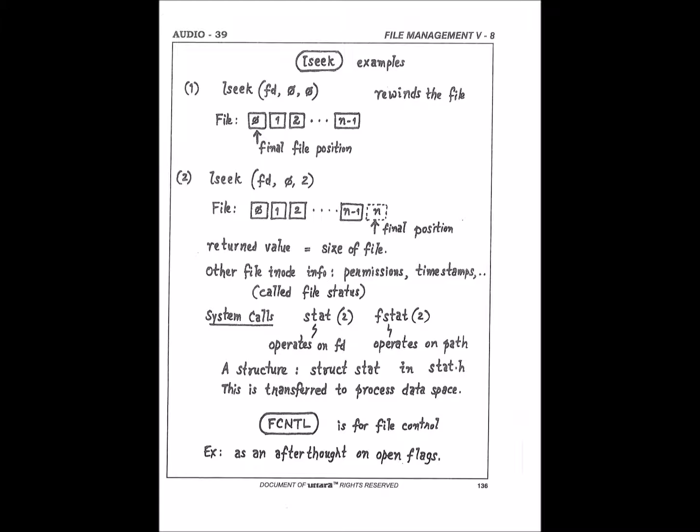No problem. Now I'd like to look at the last call here, which is the fcntl, which is short for file control. This fcntl call, fcntl.h, of course, is a call which is part of the family of file management system calls. fcntl actually is used for a few different purposes. We can't discuss all the purposes today. I'd like to discuss only one of the purposes of fcntl, which is an afterthought on open flags. What I want to talk about is fcntl to be used as an afterthought for open flags.